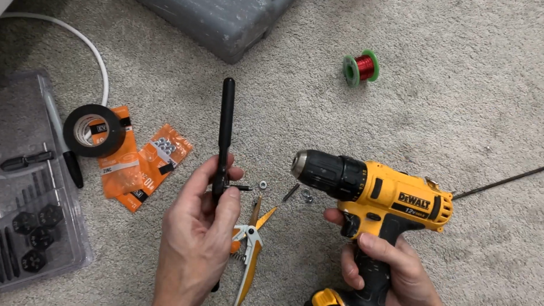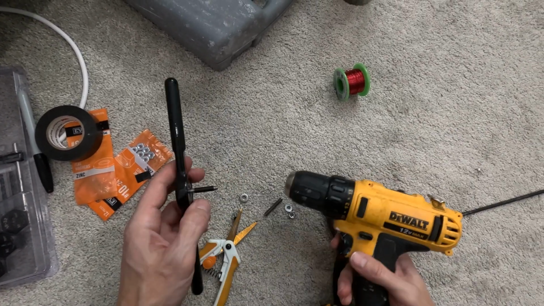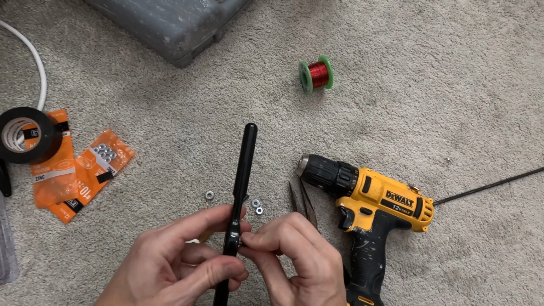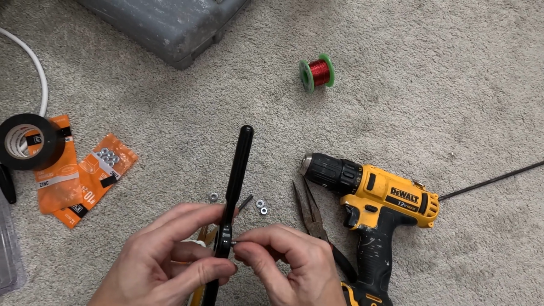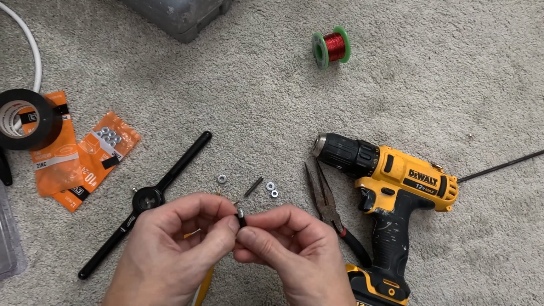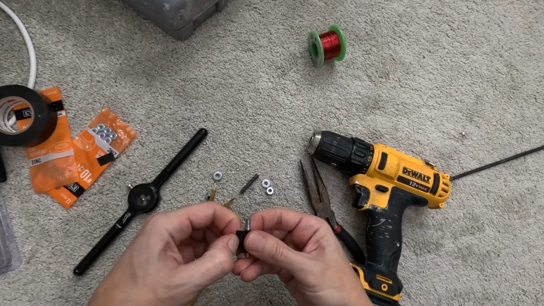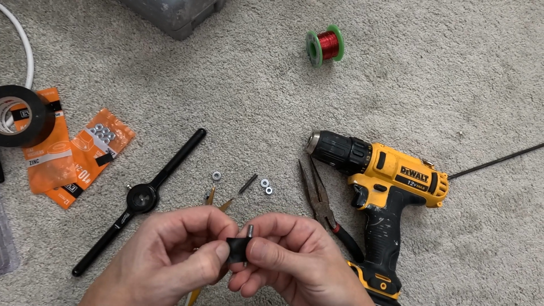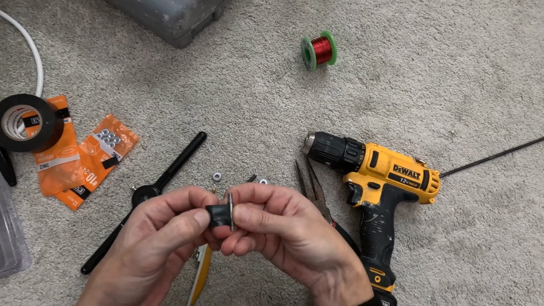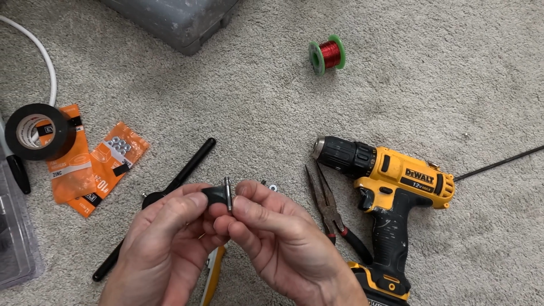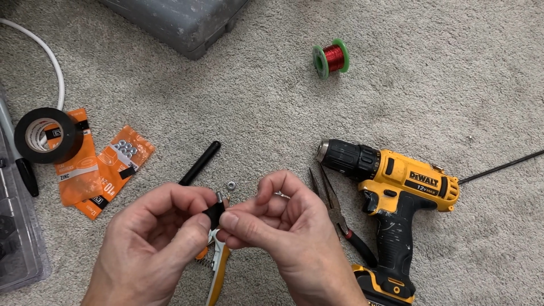I used a drill. I just attached it into the drill and stuck it in there and threaded them. That way the core is still solid. It gives me a flat surface that doesn't really affect the wire.